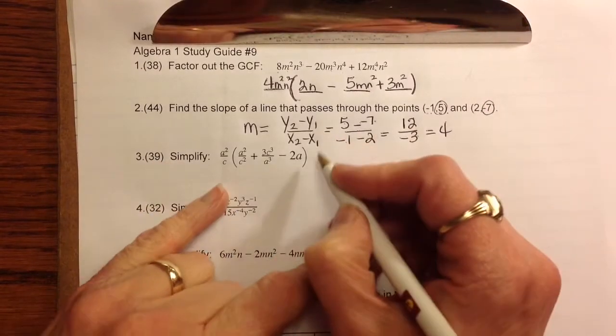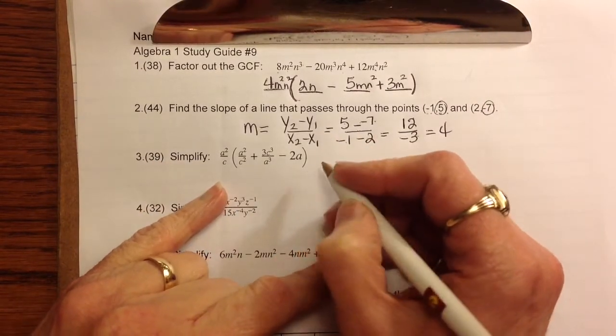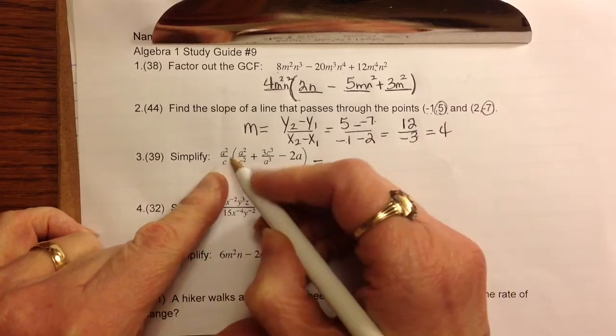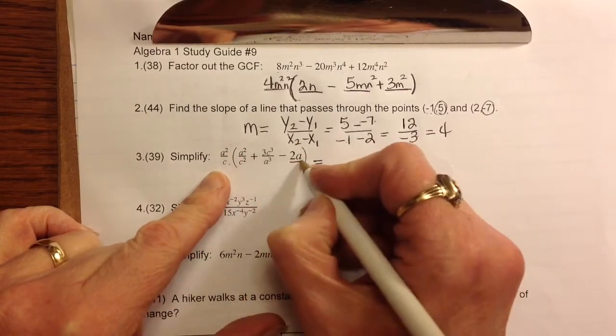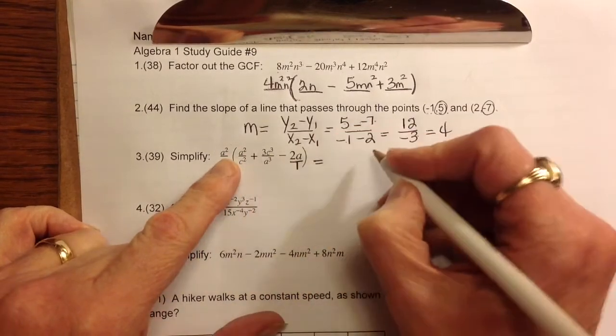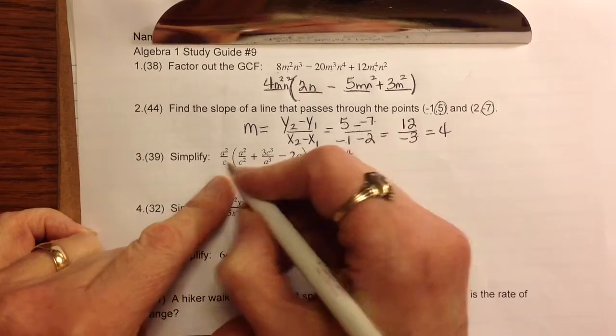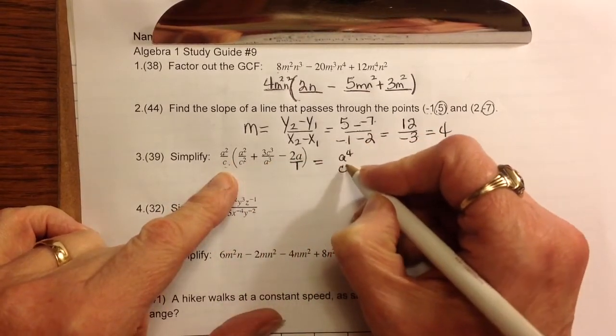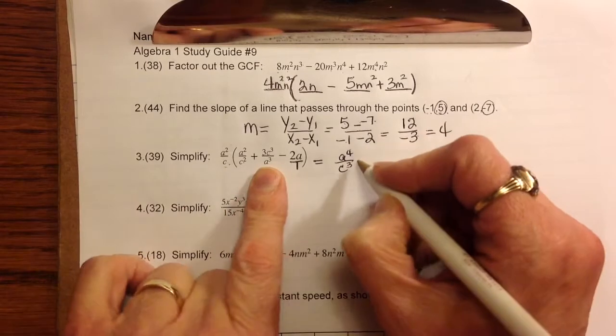Now, number 3, we're going to distribute, and then we'll probably have some reducing. So let's take the a cubed over c and distribute. I'm going to put a 1 under this one as I distribute. So I'll have a to the 4th over c to the 3rd. And nothing will reduce on that one.